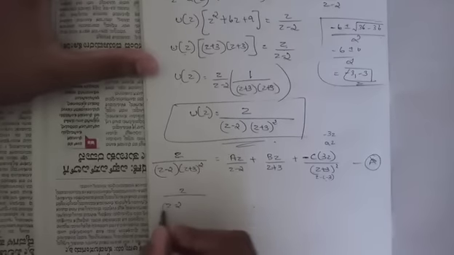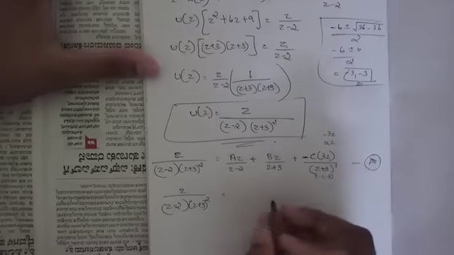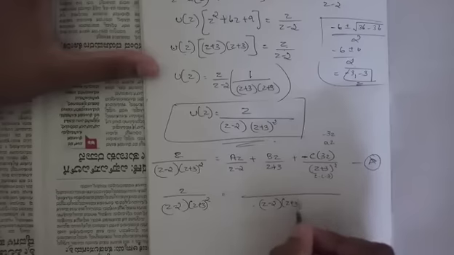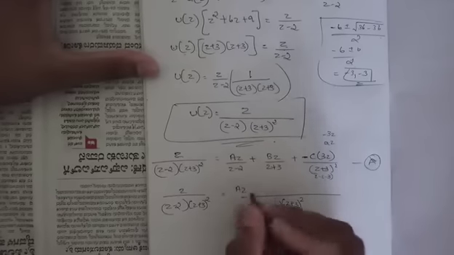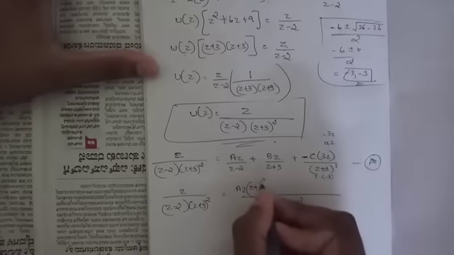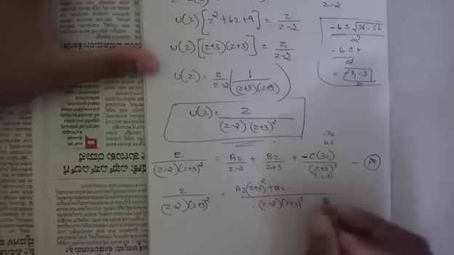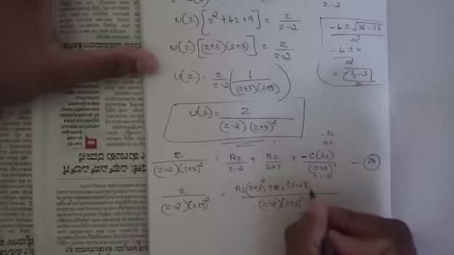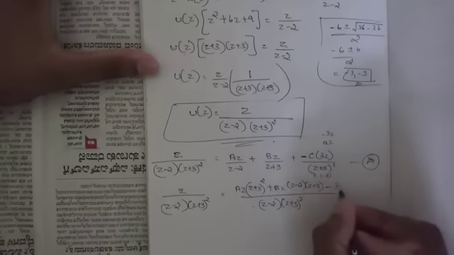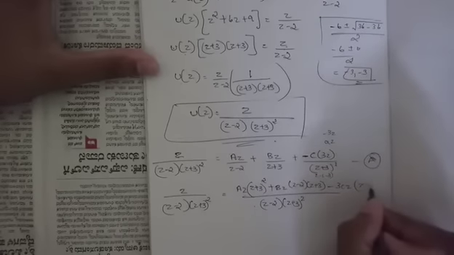Okay, so now again the same thing, we need to take the LCM. Z minus 2, z plus 3 whole square. az into z minus 2 is there, z plus 3 whole square is missing, write it. Plus bz into z plus 3 is there, z minus 2 and another z plus 3 is missing, write it. Minus 3cz, right? Z plus 3 the whole square is there, z minus 2 is missing.